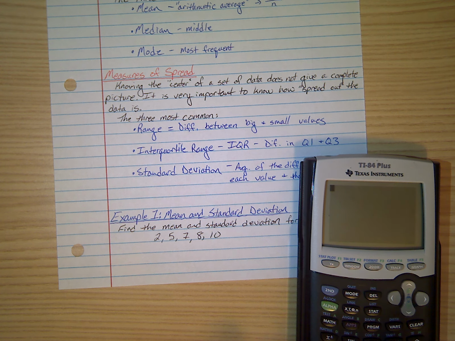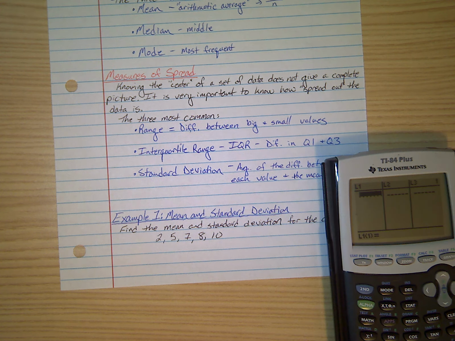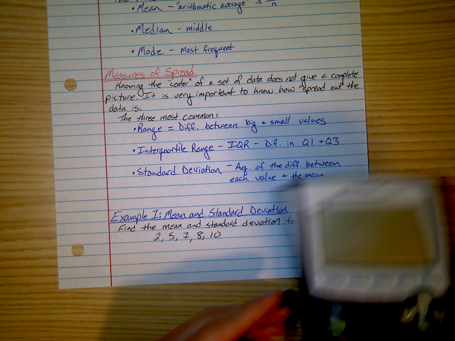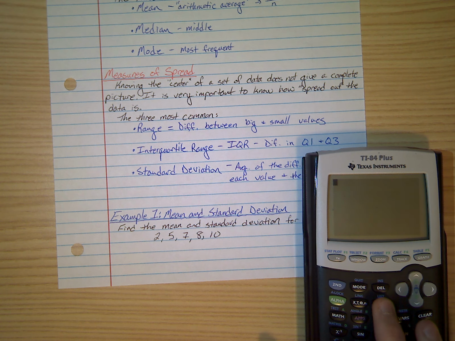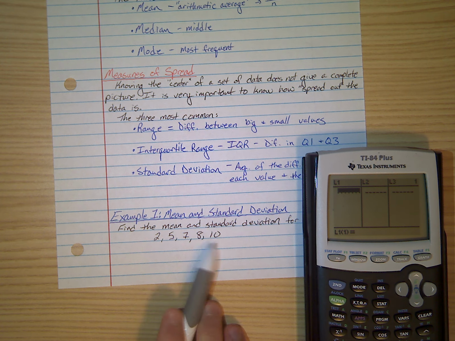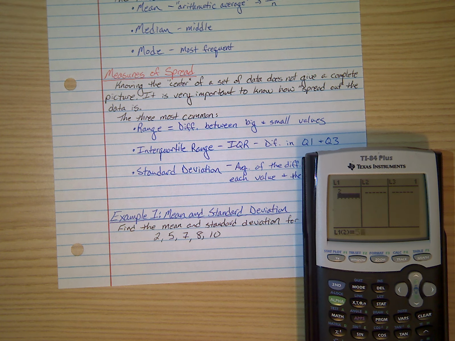Oops, my bad. Hold on a second. Okay, sorry, I had to clear my list there. All right, so if you do have a graphing calculator, you hit the stat button. Edit will bring you to the lists. You would just put these 5 numbers in your list there. Okay, so 2, enter, 5, enter, 7, enter, 8, enter, 10.